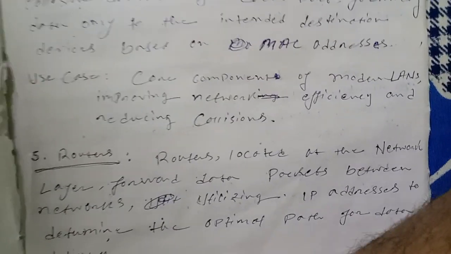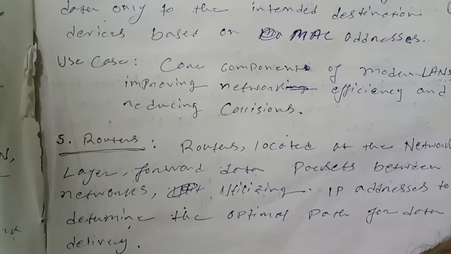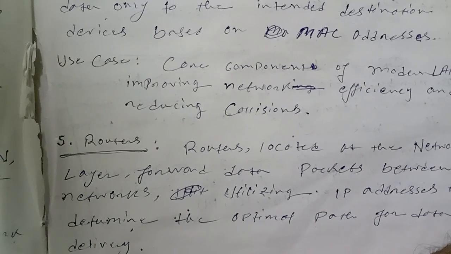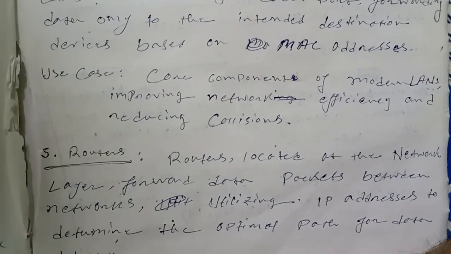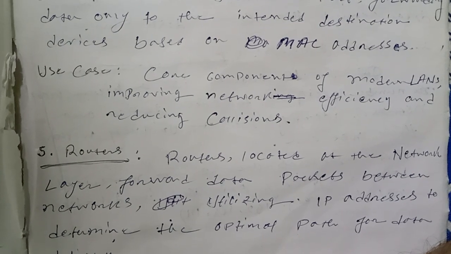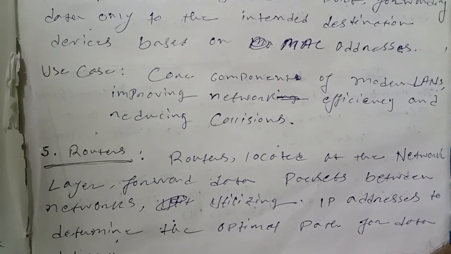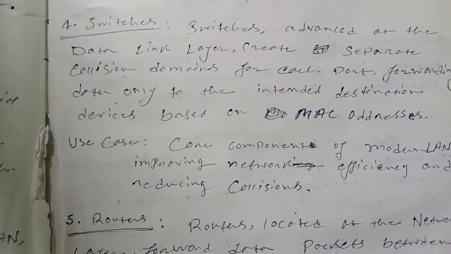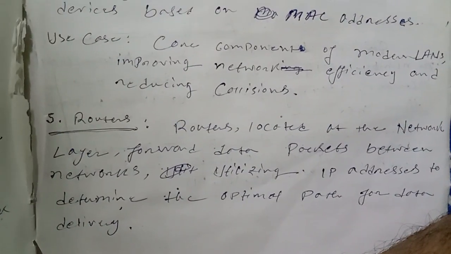Use cases: a core component of the modern LAN, improving networking efficiency and reducing collisions. So this is the use case of switches. Then we have the router.